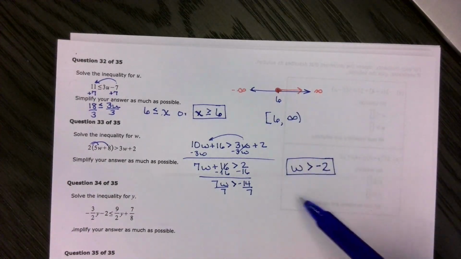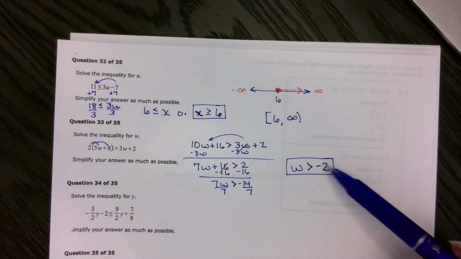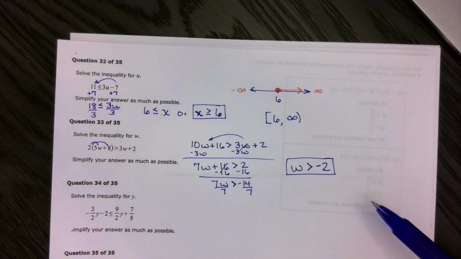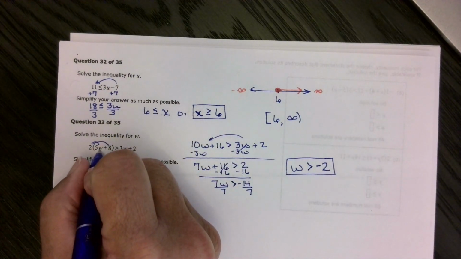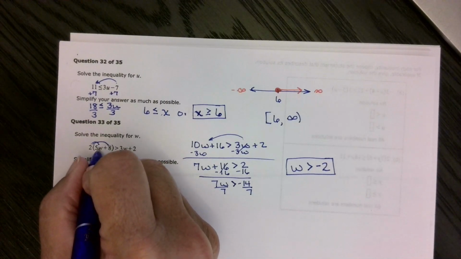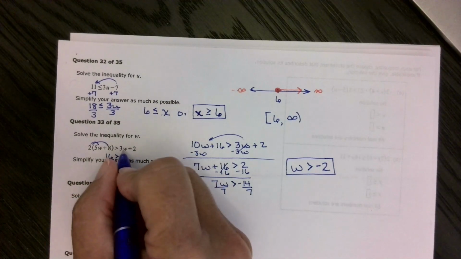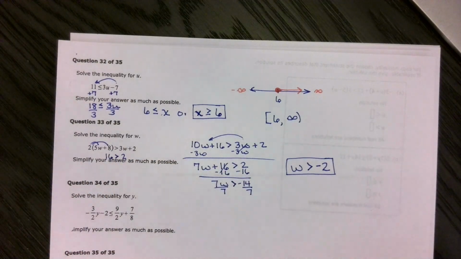That means any number I pick to check into this equation, if it's greater than negative 2, it'll make this a true statement. Like if I pick 0, because 0 is greater than negative 2. If I plug in 0 right here, I'd get 0 plus 8 is 8 times, I'd get 16. If I plug in 0 here, this gives me 0 plus 2 is 2. 16 is greater than 2, so it checked.